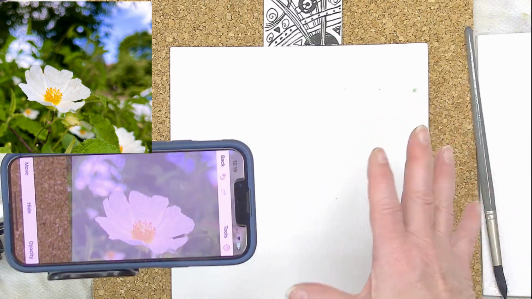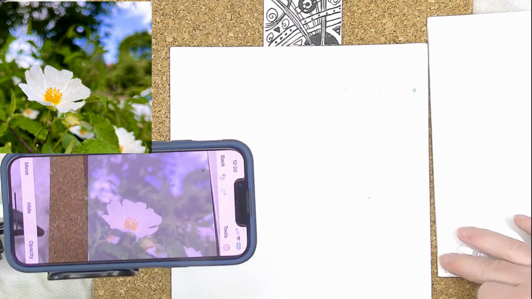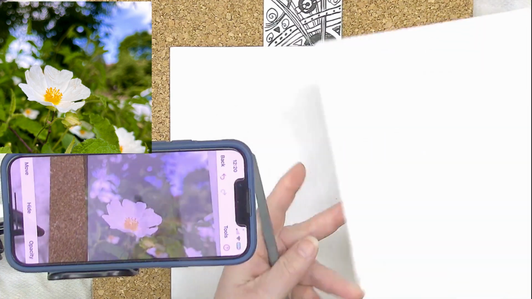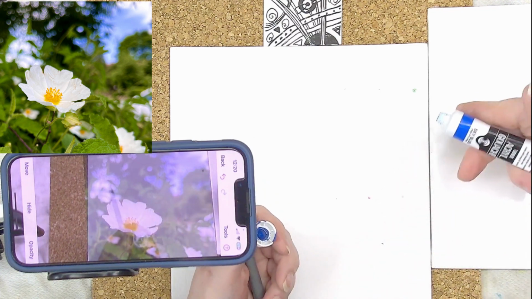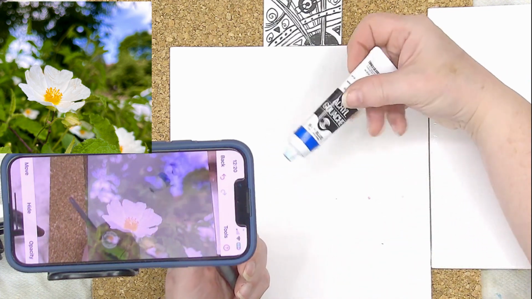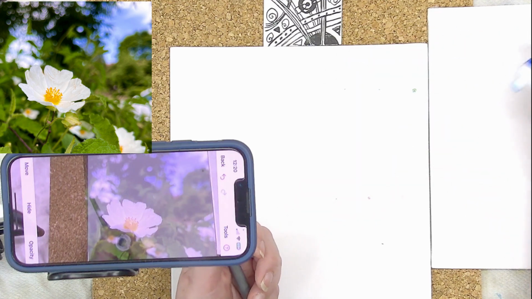So I'm going to block in my colors using the DaVinci Eye. I'm using just a canvas panel to throw my paints onto. This is Turner acrylic gouache. This is sky blue.